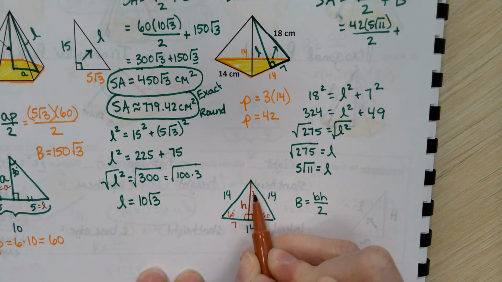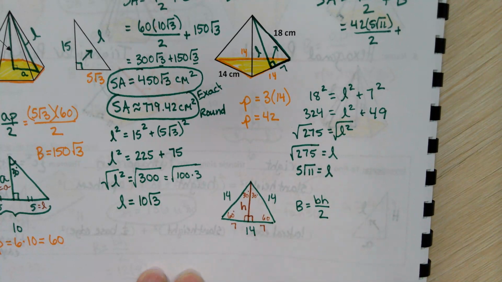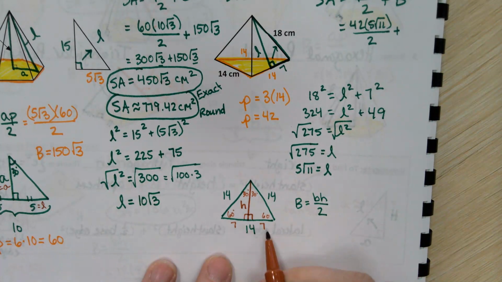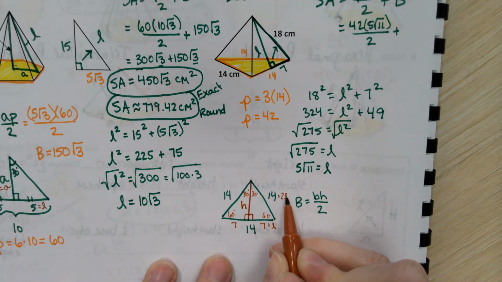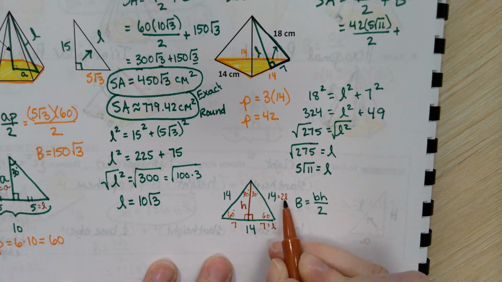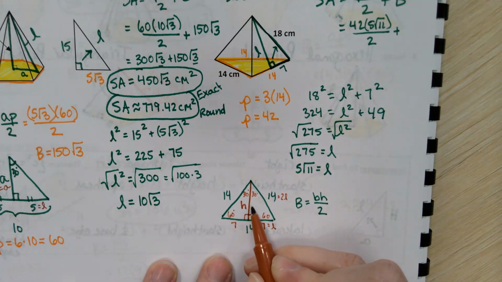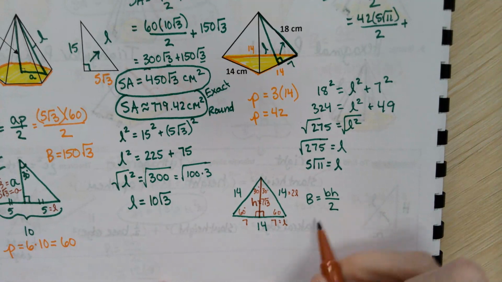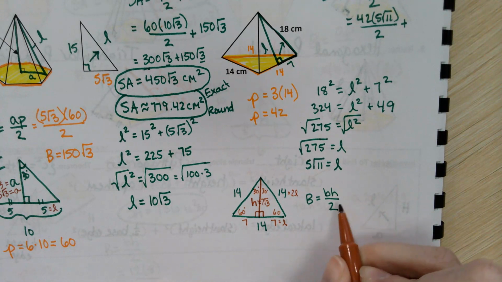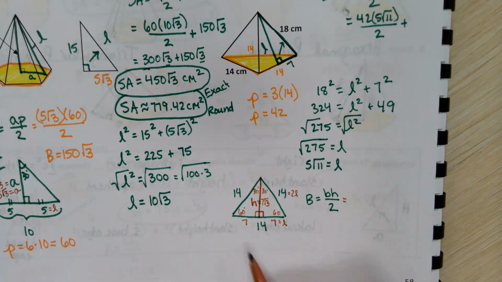So these are actually little 30, 60, 90 triangles, where the shortest leg is 7, the longest leg is 14, so that works out perfectly as 2L. And that tells me that my height is actually going to be 7 root 3. You could also find that doing Pythagorean theorem, but a little bit faster if you notice that that's a special right triangle.